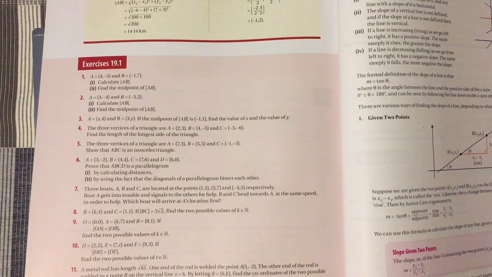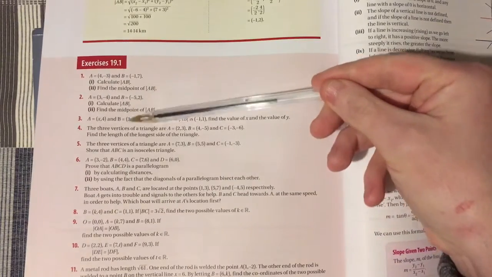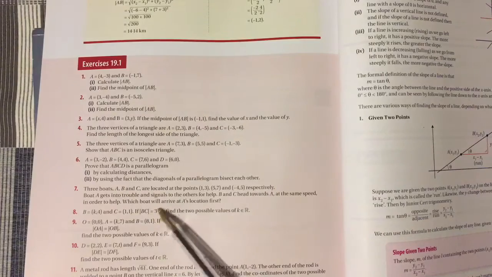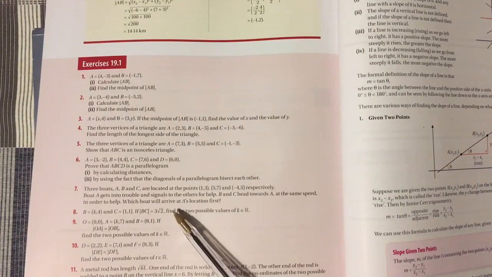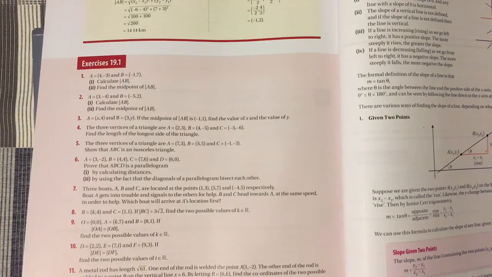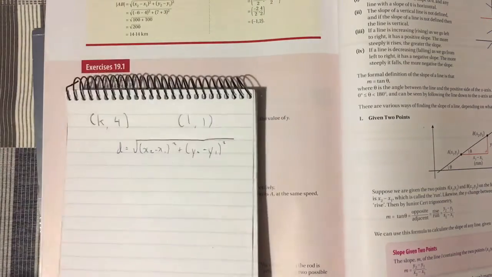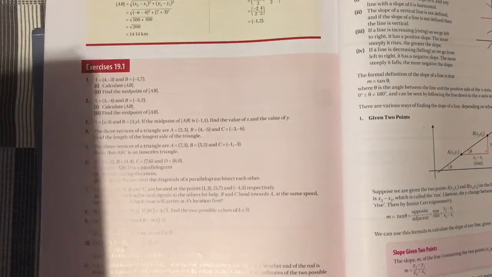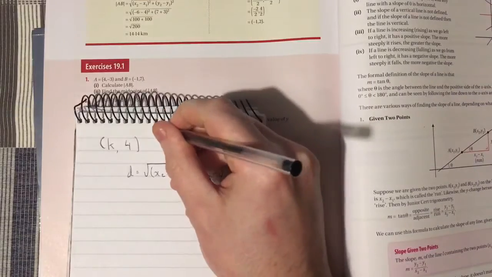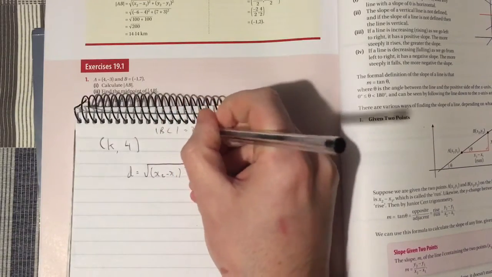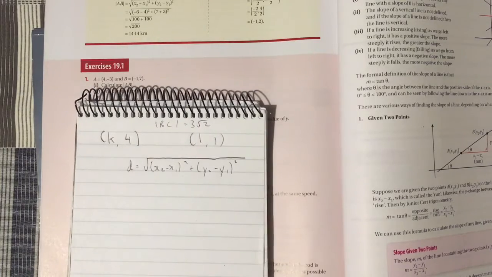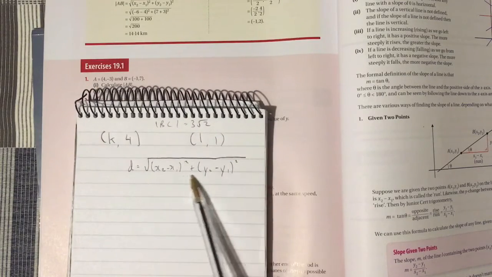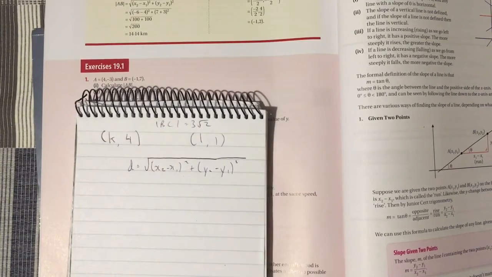So look, it's our classic next type of question whenever we introduce something new in maths. Up here, I was using the formula to get the distance. With this one, I'm given the distance, and I need to figure out something in the formula. So my points are (k, 4) and (1, 1), and the distance between them is 3 root 2. All I'm going to do is plug these into my distance formula, put it equal to 3 root 2, and then solve for the unknown, k.